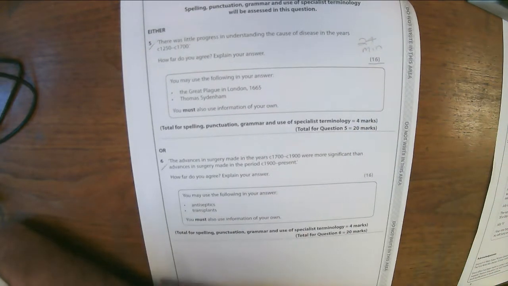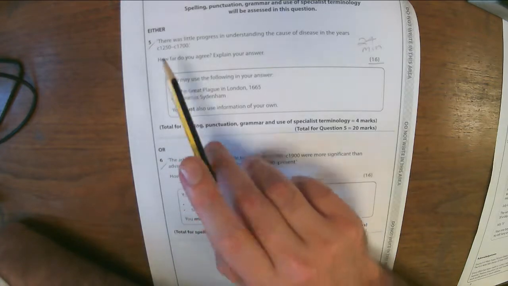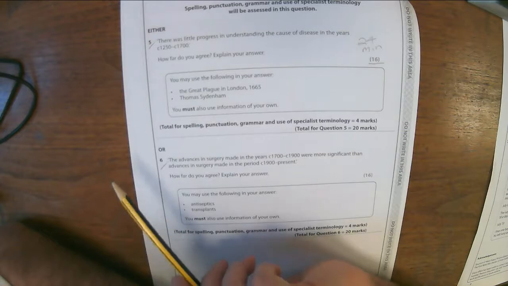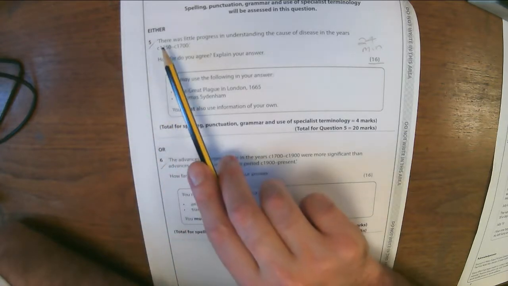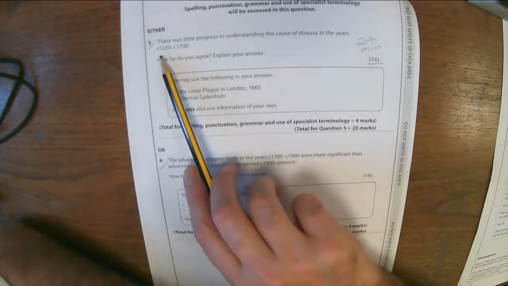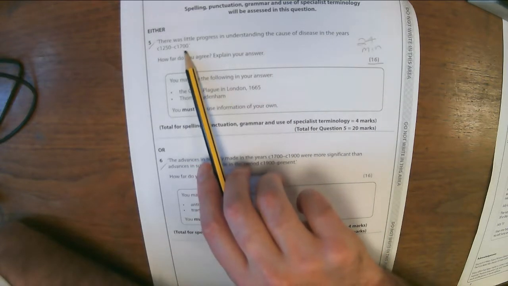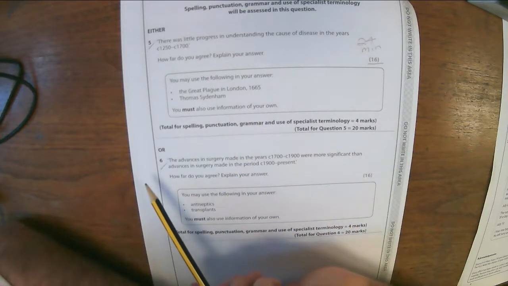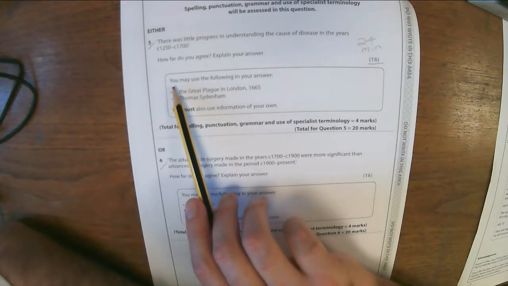It will always be written in the format of a statement, and then how far do you agree? There was little progress in understanding the cause of disease in the years 1250 to 1700. How far do you agree? And then there will be bullet points underneath.